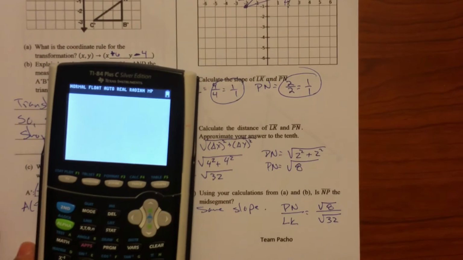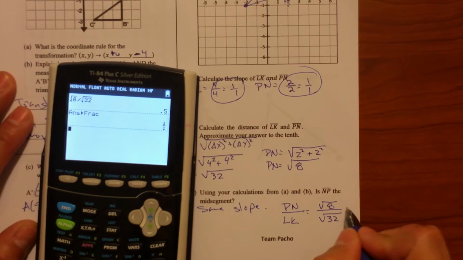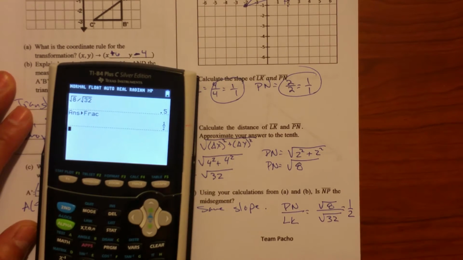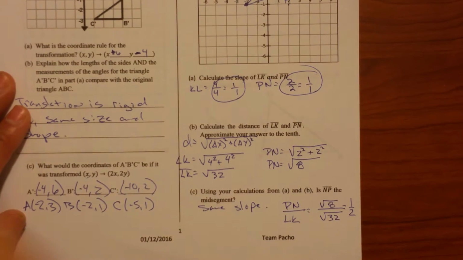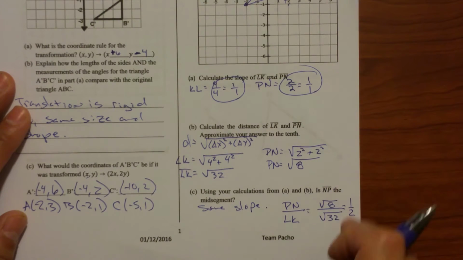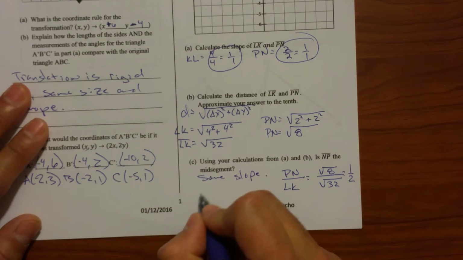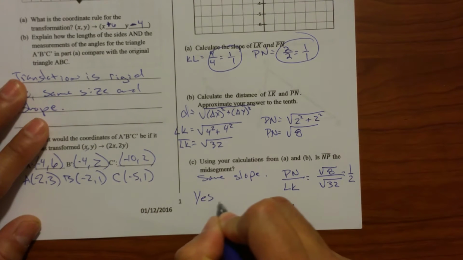I have square root of 8 divided by square root of 32, and depending on your calculator, to turn it into a fraction, I get 1/2. So I have the same slope, which means they're parallel. And 1/2, so that means that it is the mid segment. It's got to be both of these things. So yes, mid segment.